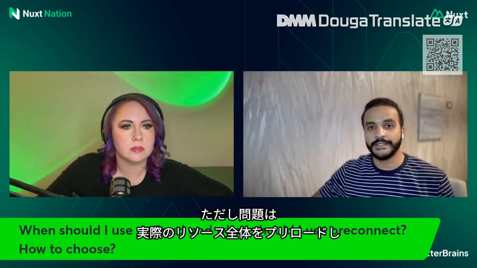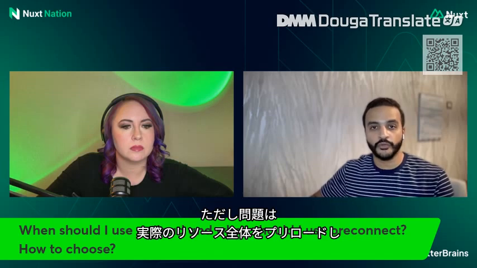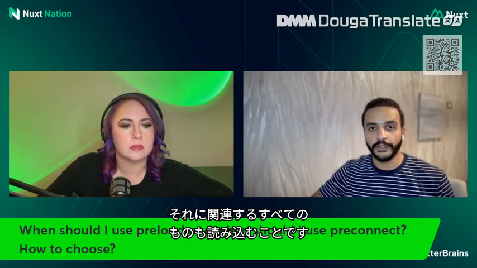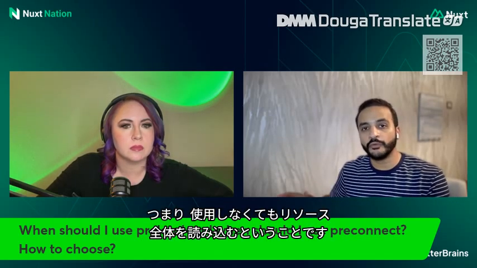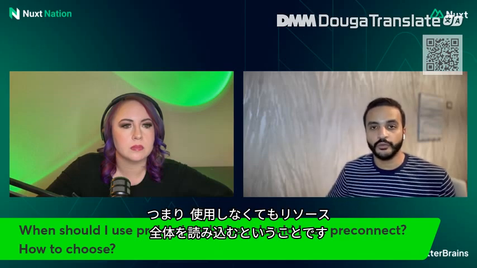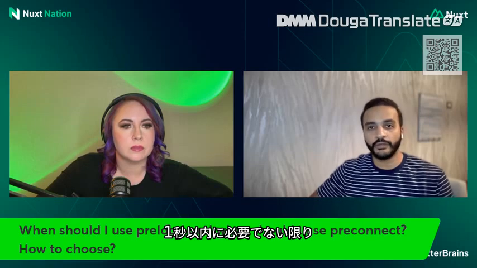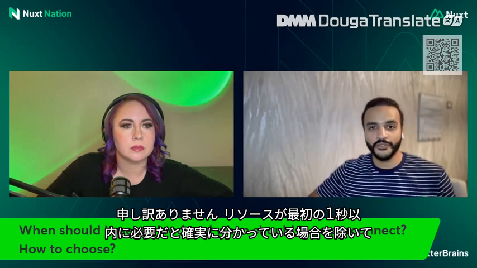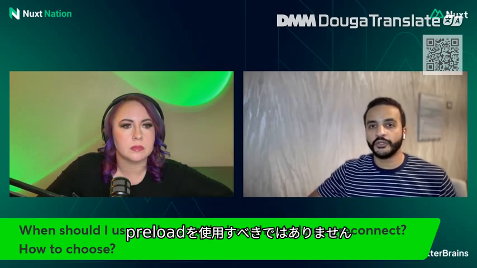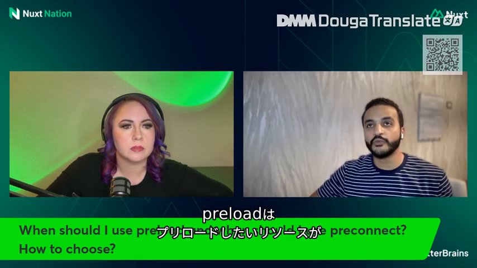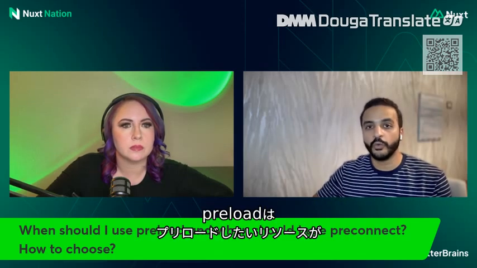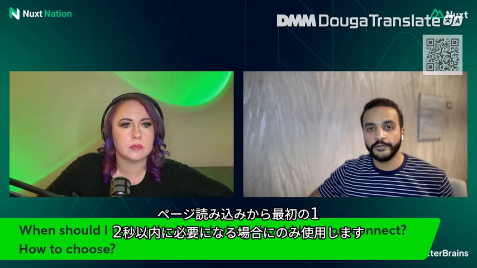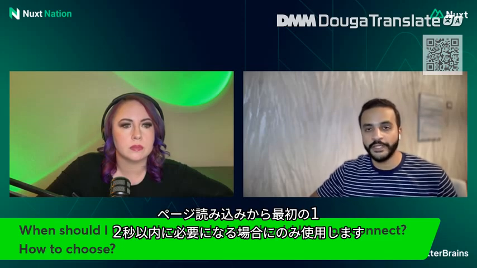But the problem is that it's going to preload the actual resource, all of it, and everything related to it. So it means that even if it's not going to use it, it loads the entire resource. Sorry, unless you're actually aware that the resource is needed in the first second, then you shouldn't use preload. Preload is used only whenever the resource that you want to preload is going to be needed in the first second or two from the page loading.